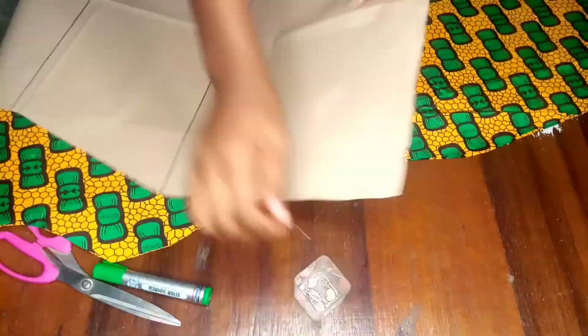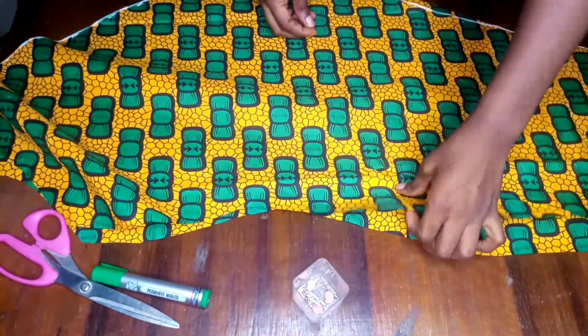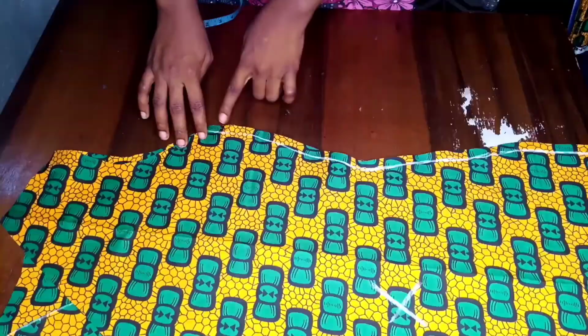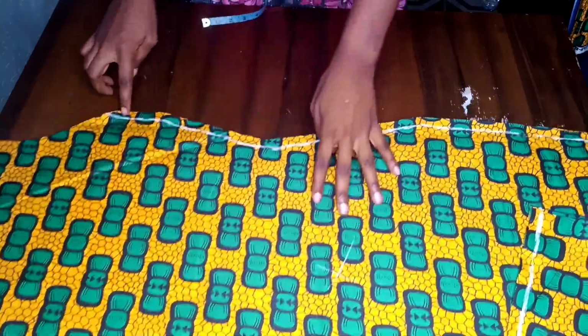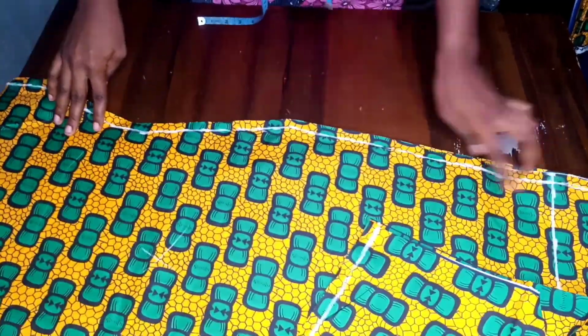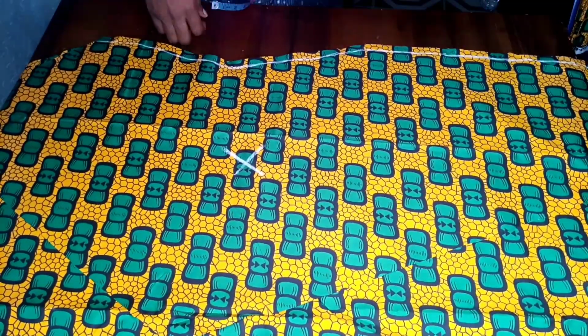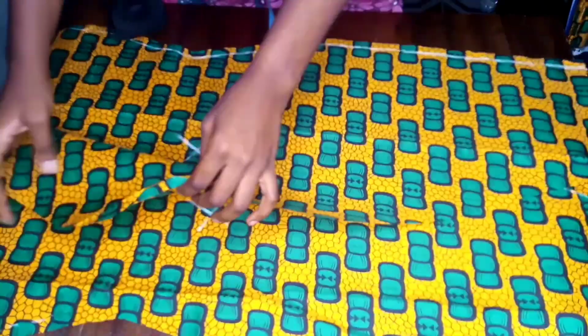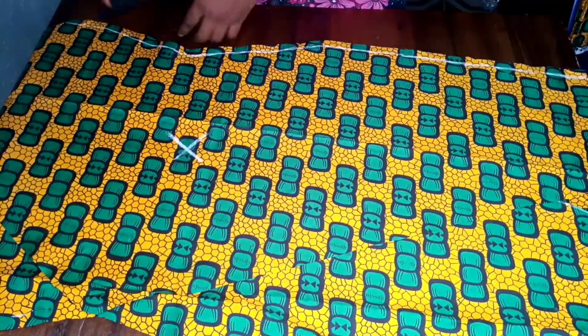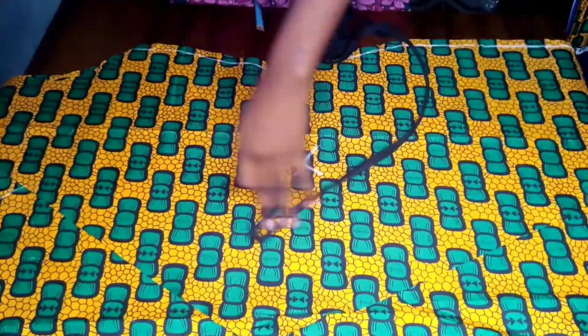So I have done that, and I've unpinned it, and now we have two fabrics. I just marked the wrong size so I don't get confused, because this fabric is really confusing. Now I have placed both the front and the back pieces together, and I have marked half an inch on both sides, and then I'll just go ahead to my sewing machine and sew in the half an inch, and then I'm going to hem the front side with my bias tape.